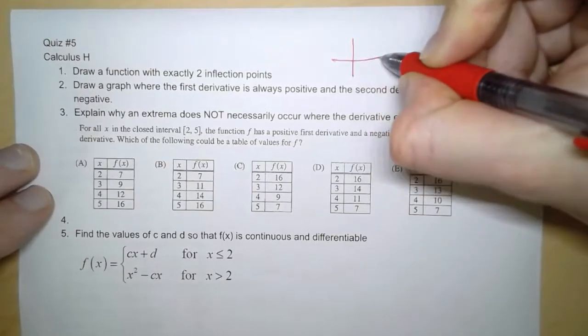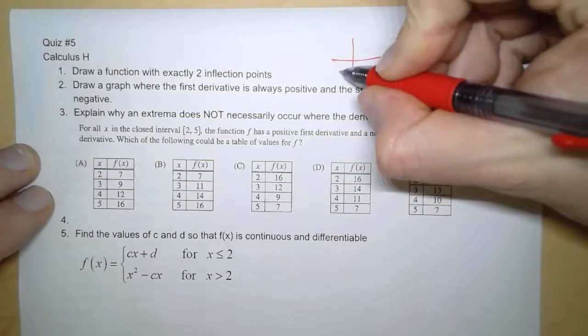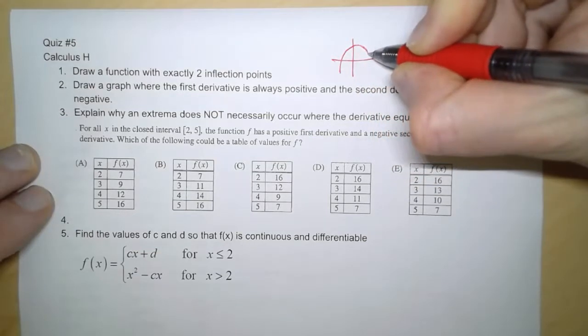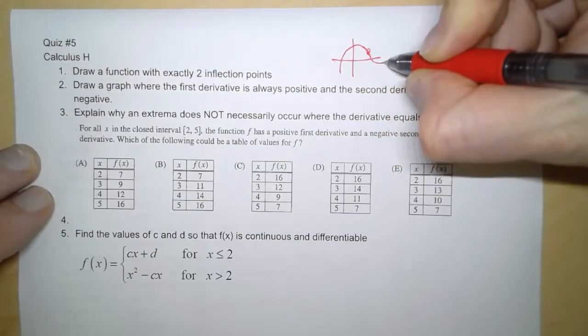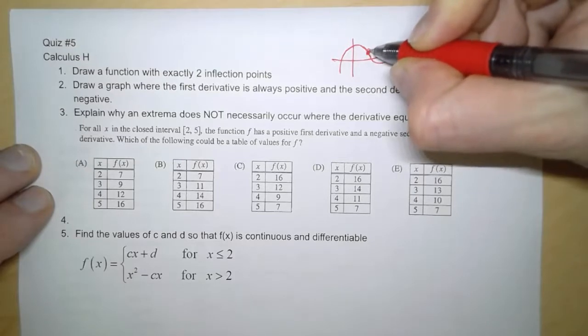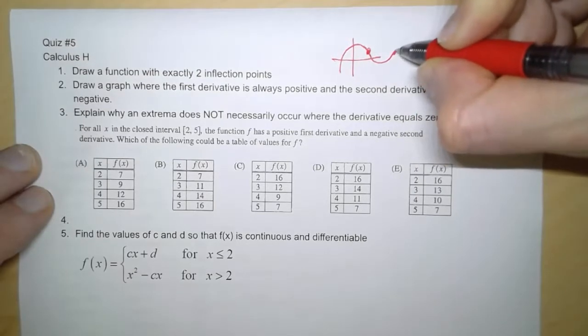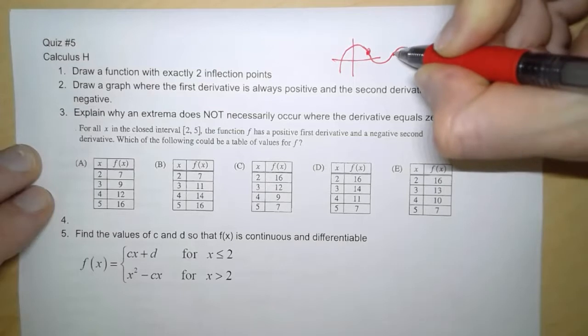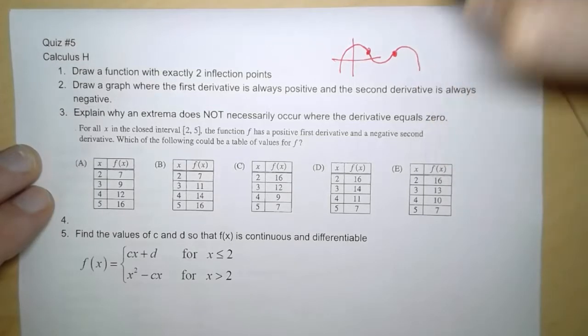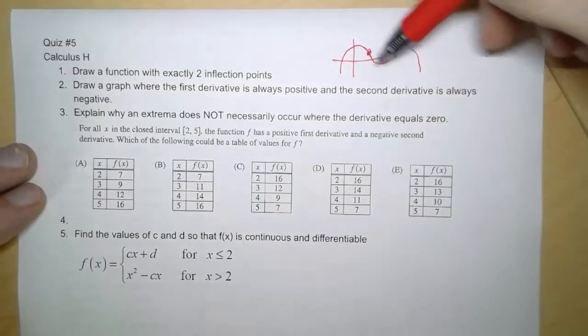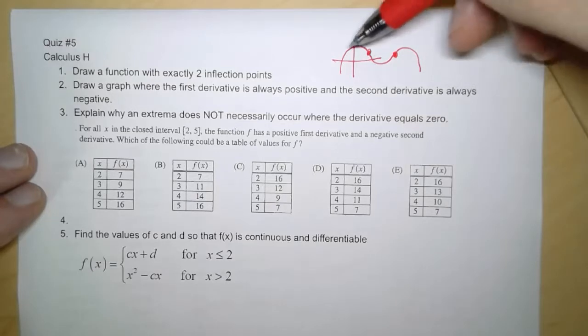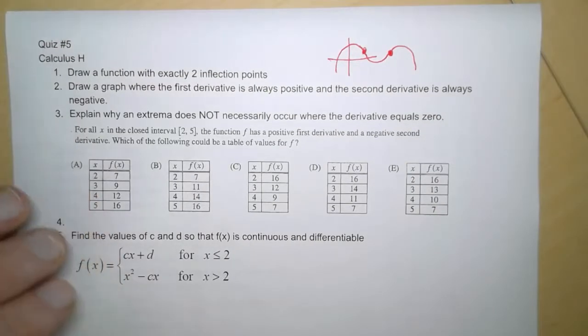Now, inflection points are when the function changes concavity. So I could do this, and then right here, it's a point of inflection. So that's 1, but I need a second one. And so a second one would look like that. So we have to have concave down, then concave up, then concave down. But you have to have exactly 2 inflection points.